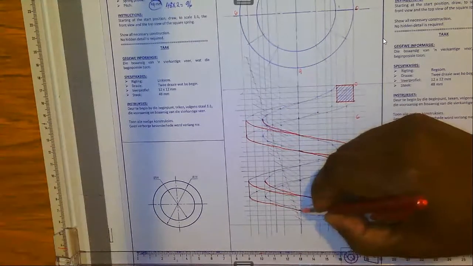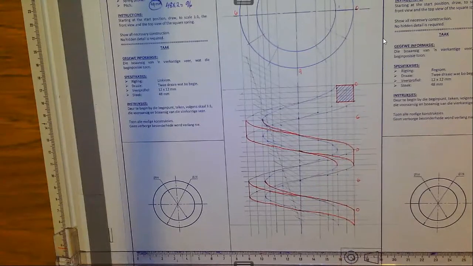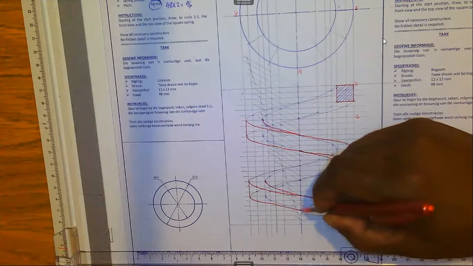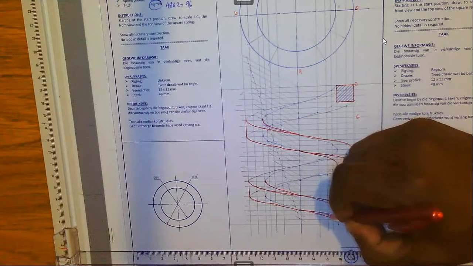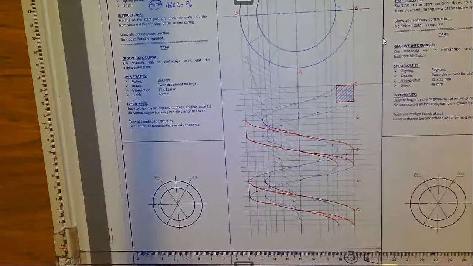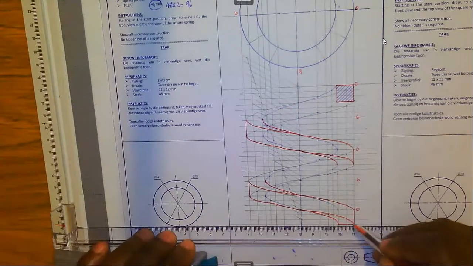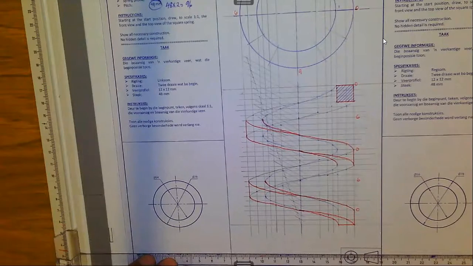Last but not least, in terms of those smaller helices which are going to the left, we have got this part. There you go. We can even close this part like that. No hidden detail is required, so we leave it like that for now.